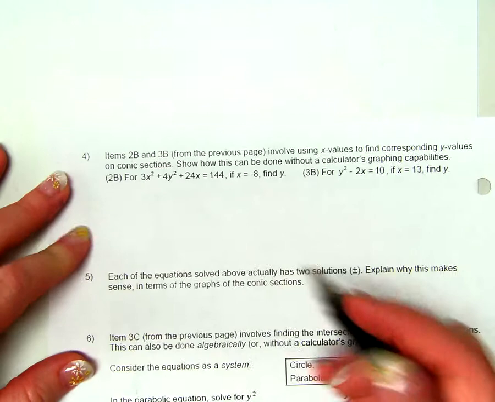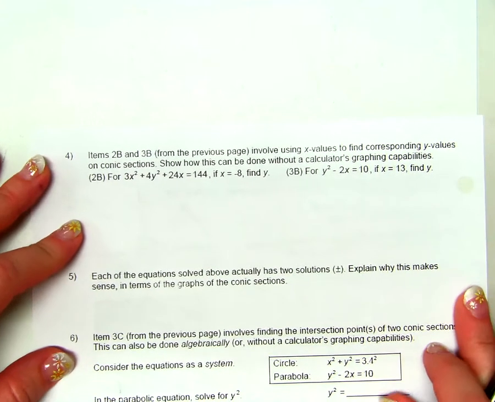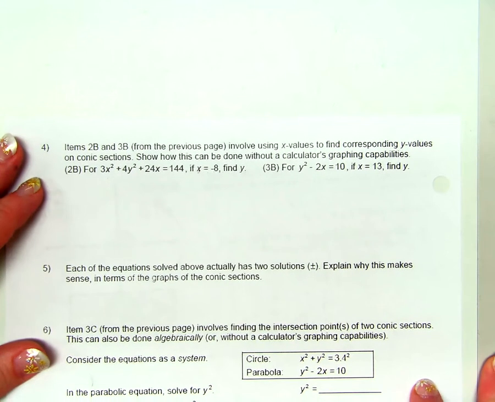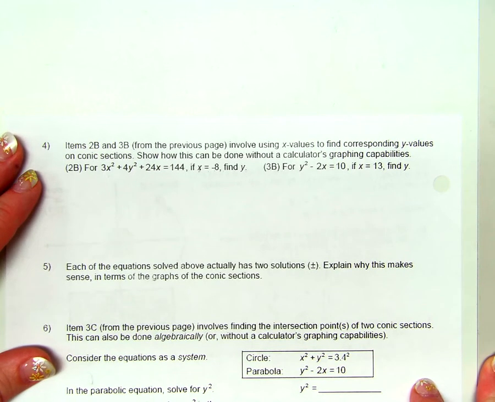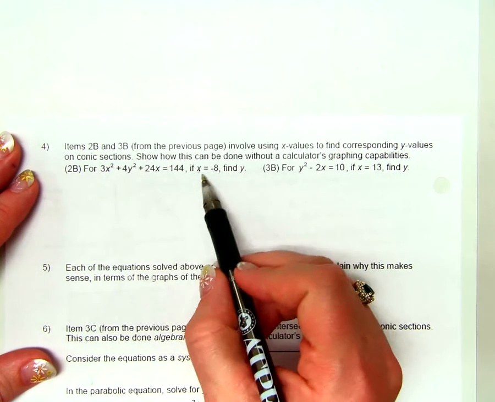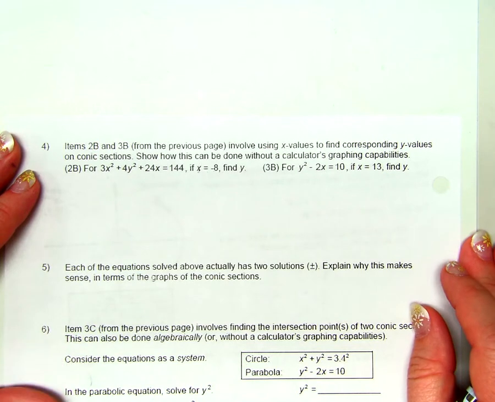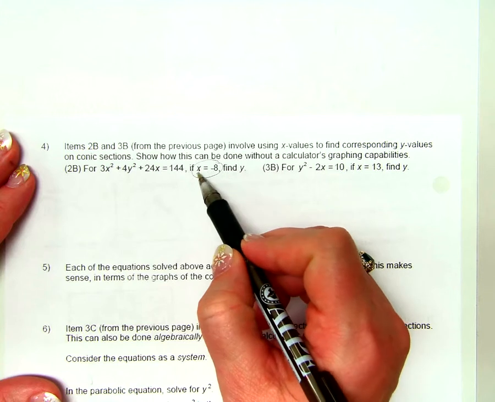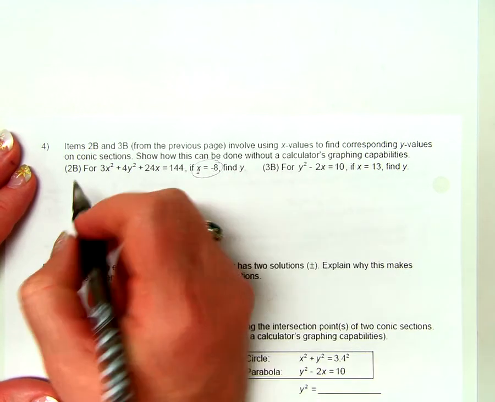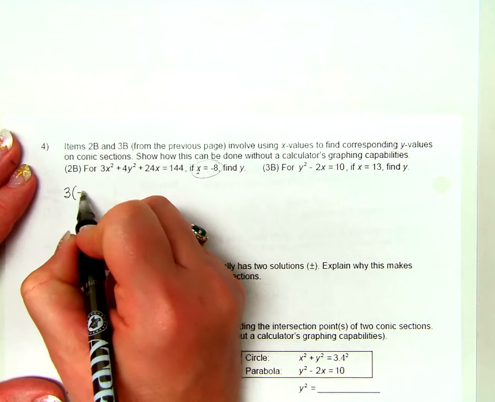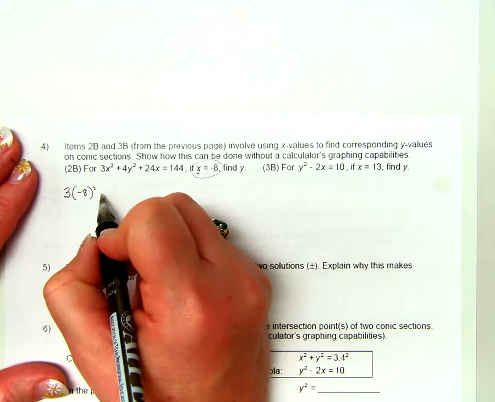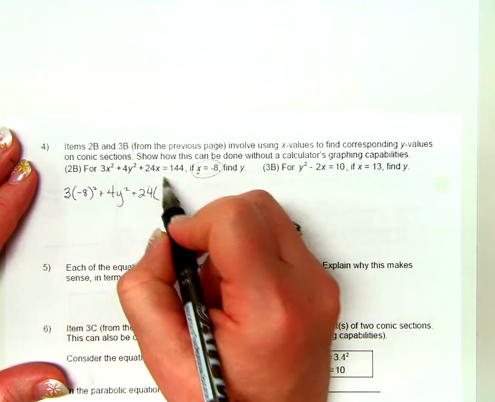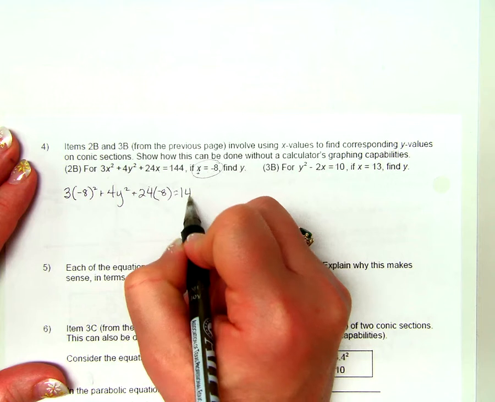So I'm going to write 3x squared. Oh, look, they even give me the equations back here to use, don't they? And I need to find y at x equals negative 8. So what does that mean? What does it want me to do right here? How am I going to find y? Anywhere there is an x, I'm going to substitute in negative 8. So I'm going to write 3, oh, not x, negative 8 squared plus 4y squared plus 24 times, oh, not x, but negative 8 equals 144, right?